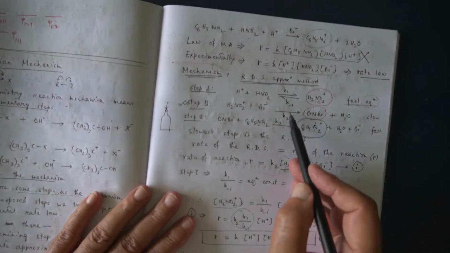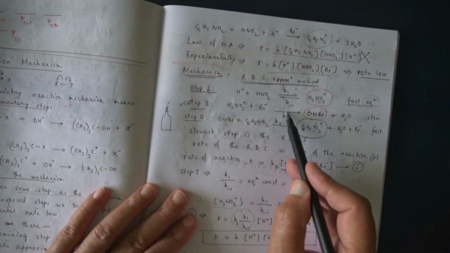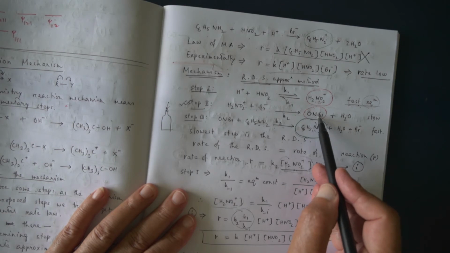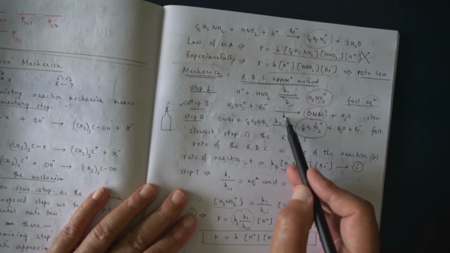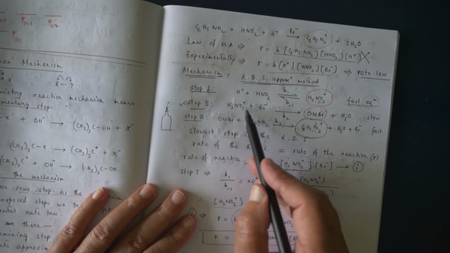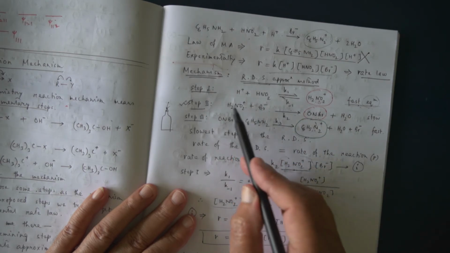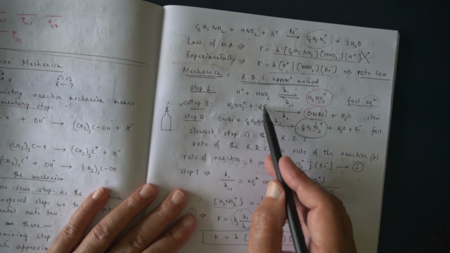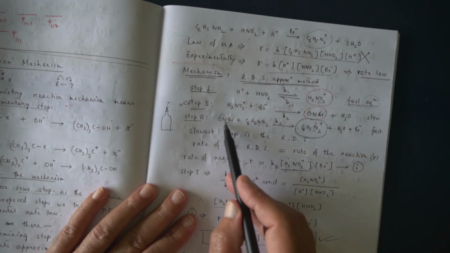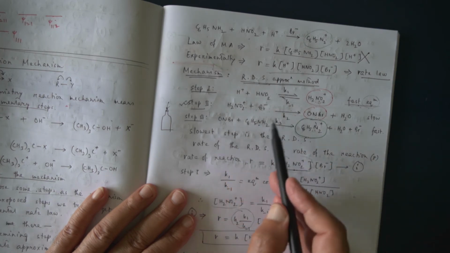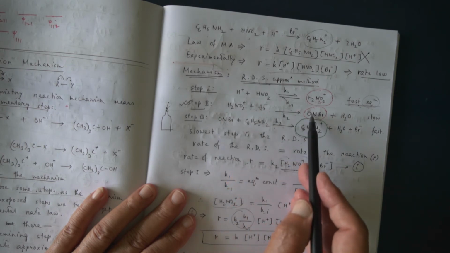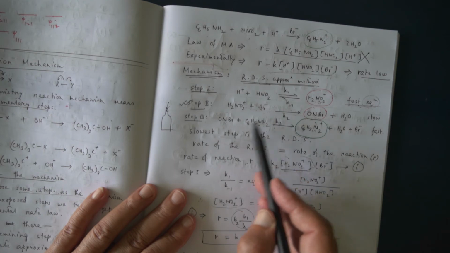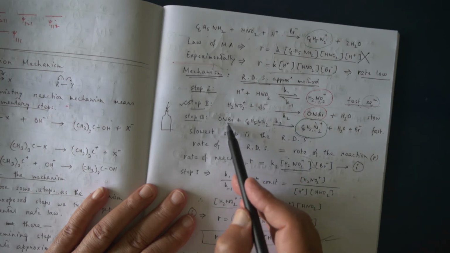Now here you see, in this reaction, this is formed. This is the product, so K2 into this is plus. Now in this reaction, ONBr is the reactant. Here ONBr is the product, but here ONBr is the reactant.